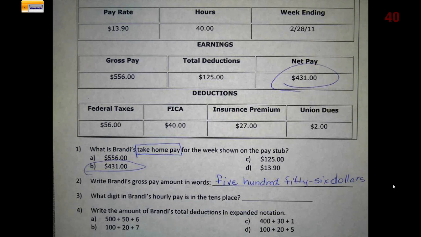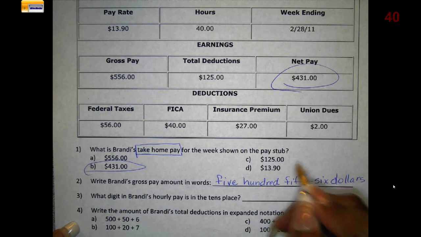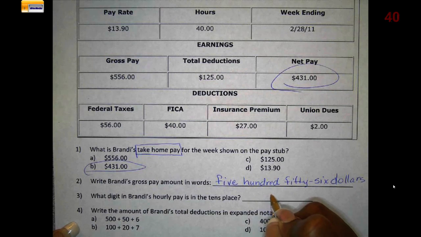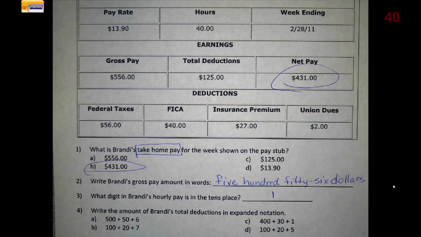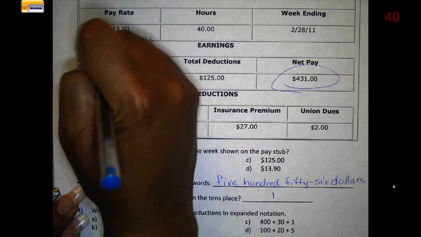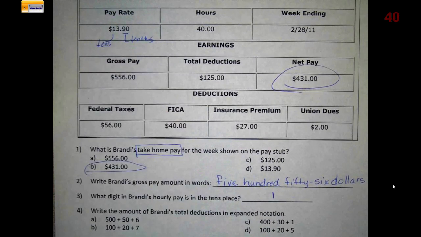What did you guys get for number 3? No. What does the question say? Read the question carefully. And what digit should I write there? No. In the tens place. Somebody keeps saying 9. That's not right. What should it be? 1. 1's in the tens place. Okay? This is the 9. The 9 is in the tenths place. This is in the tens place.